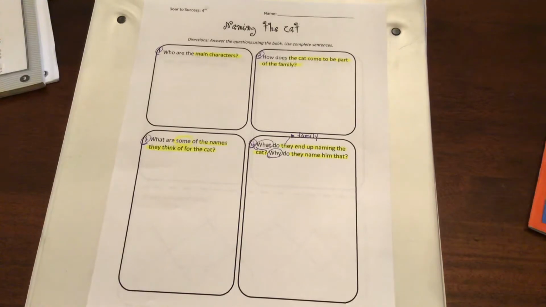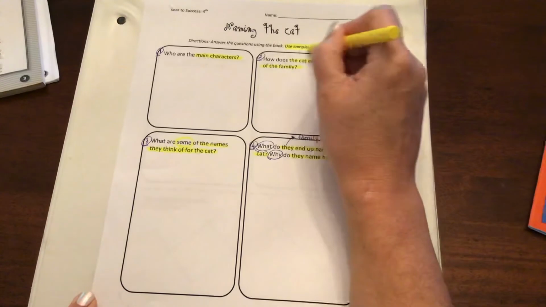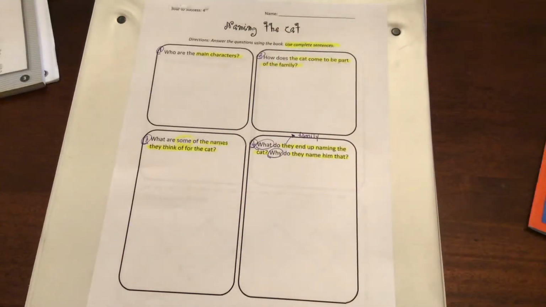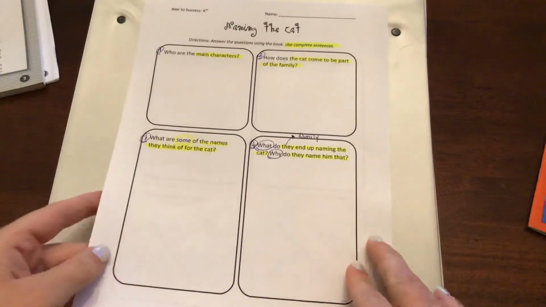We'll use that highlighted information to make nice answers, nice complete sentences to answer your questions, because it says use a complete sentence. We will continue to practice that.